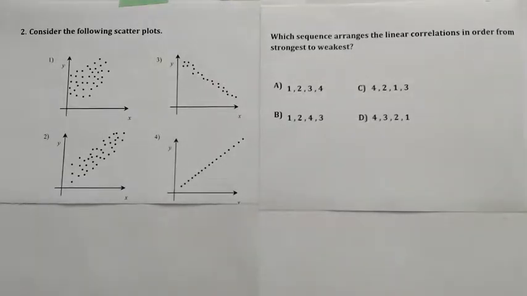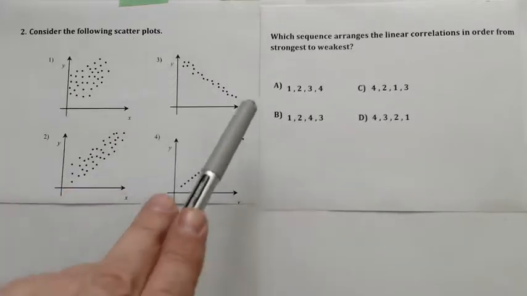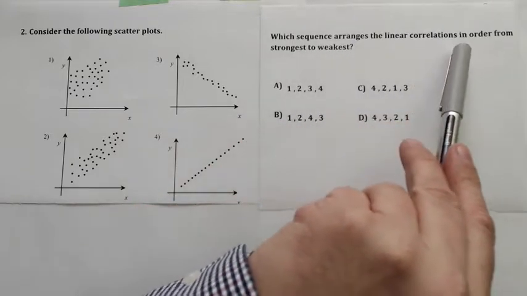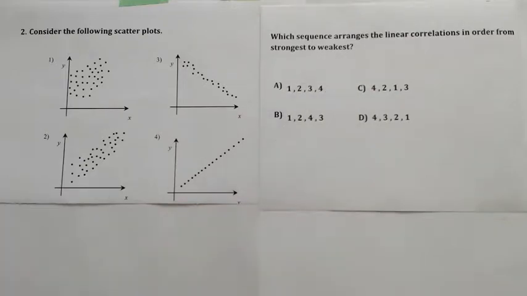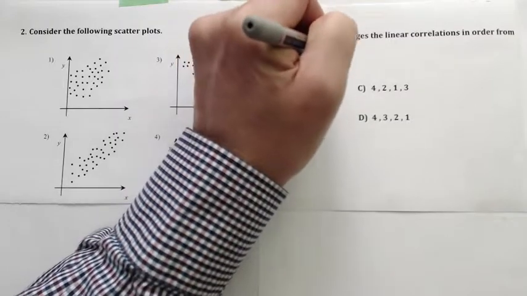Hey, we're going to rank correlation coefficients again from the following 4 scatter plots. This is question number 2 on the same topic. Consider the following scatter plots, and then we want to know which sequence arranges the linear correlations in order from strongest to weakest. So last time they wanted weakest to strongest, and this time we're looking for the strongest one down to the weakest one.